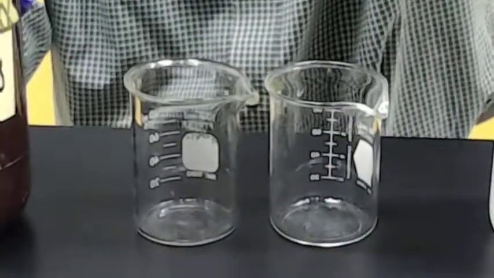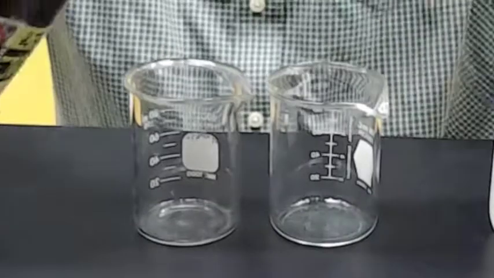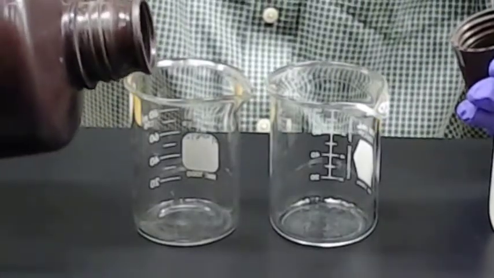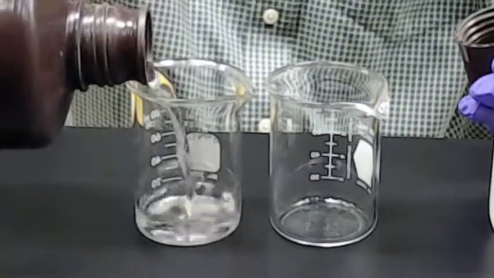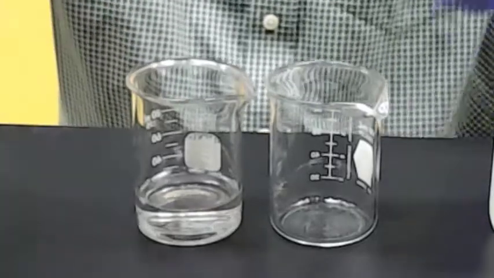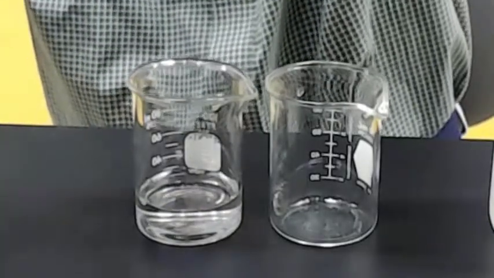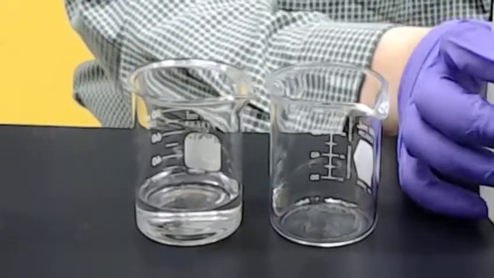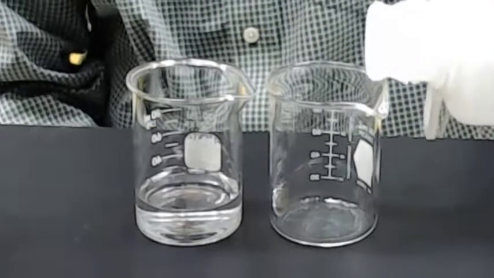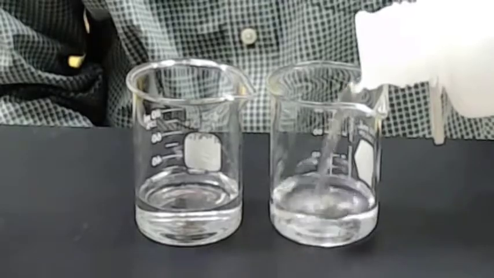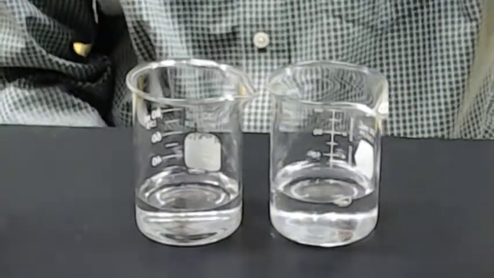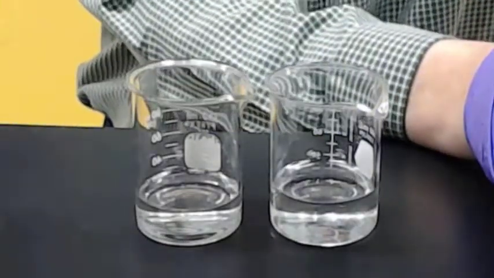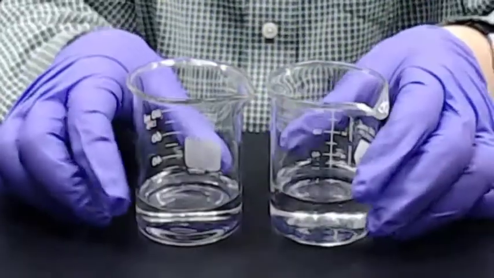So we'll take some of our silver nitrate solution and put it here in the left-hand beaker. Notice it's a colorless, clear solution. And we'll take some of our sodium chloride and put it here in the right-hand beaker. And we notice that too is a colorless, clear solution. Well, let's see what happens when we mix these two together.